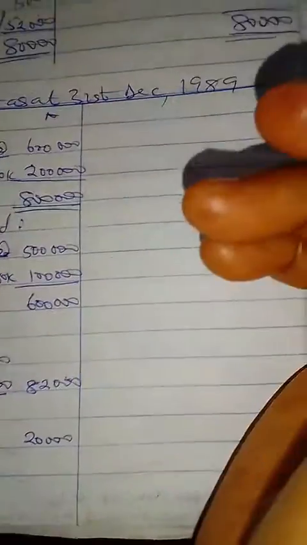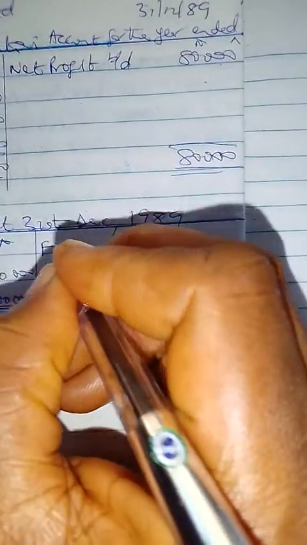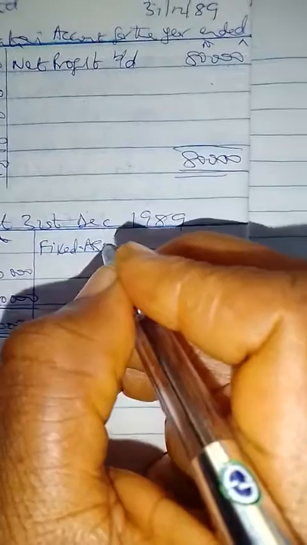Now to the asset side. For the asset side, we have fixed assets: cost, depreciation, net book value. The first one is land and building.